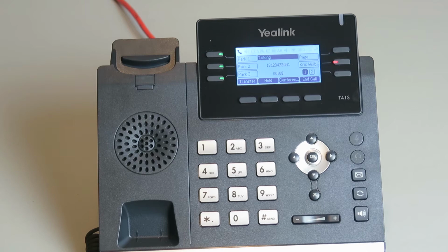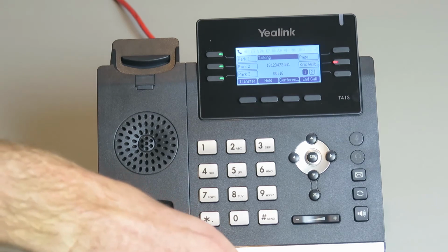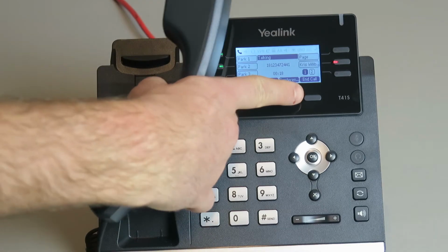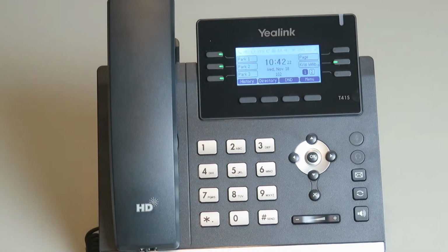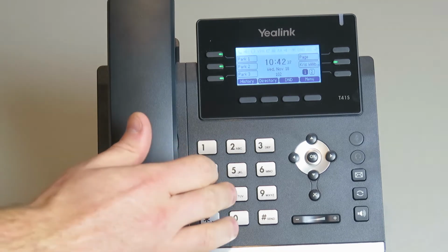Now we've answered the call. You can also see we have the caller ID information and how long we've been on the phone call, just the same as when we were placing the call. Again, to hang up, you can either push the end call button or we can just hang up the call. I'm going to show you a few other features we have available when we're making a phone call.